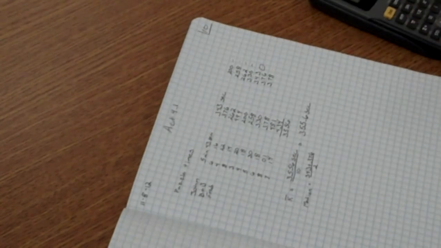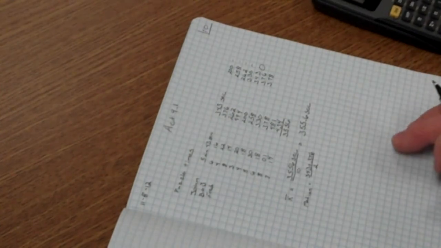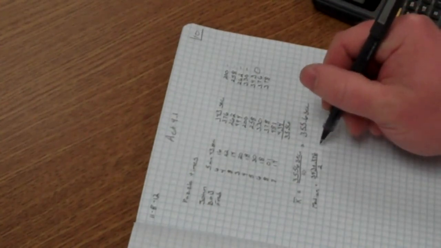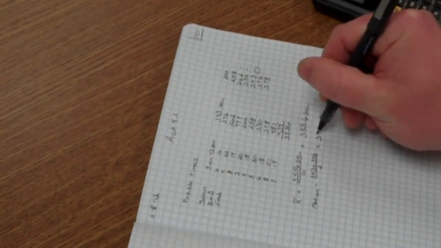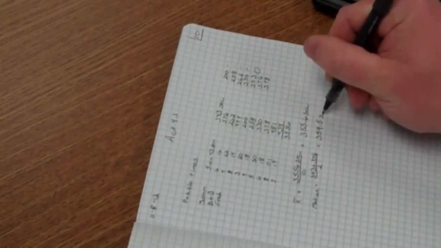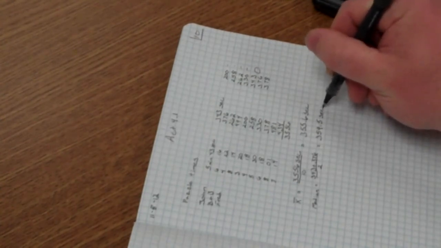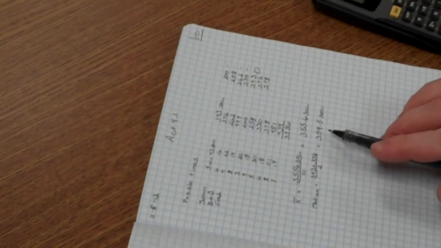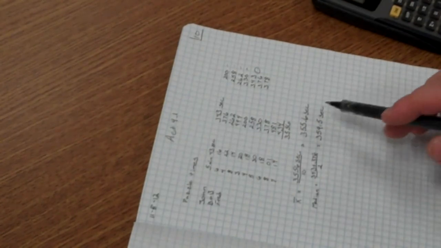So if I punch that in the calculator, 343 plus 376 is 719 divided by 2 equals 359.5 seconds once again. And I could also convert that into minutes. As you can see, it's going to be a half second shy of 6 minutes. So it's a good thing that these are coming close to each other.